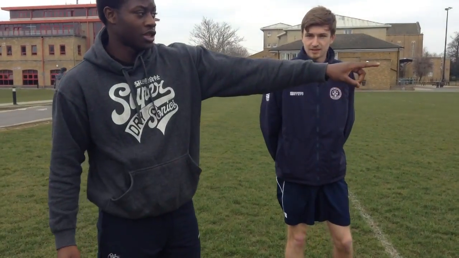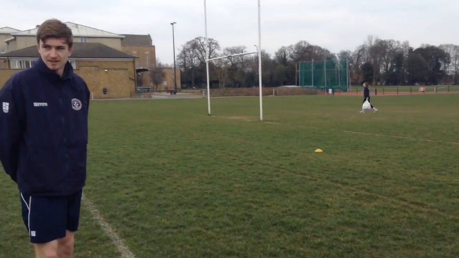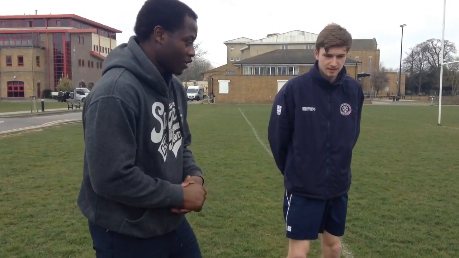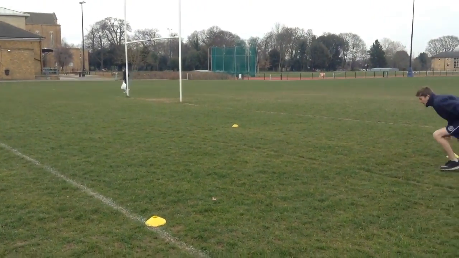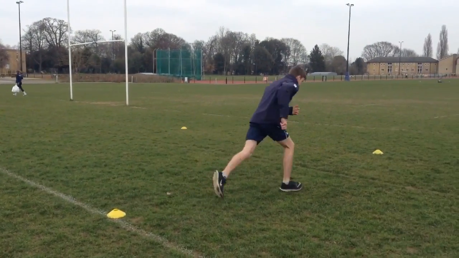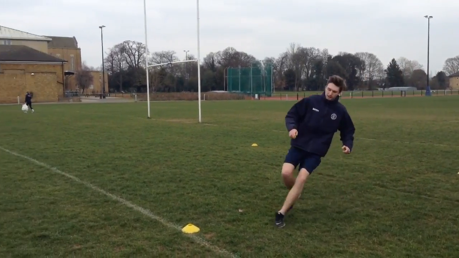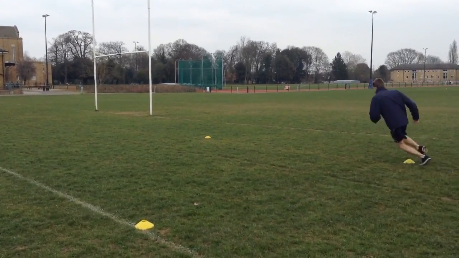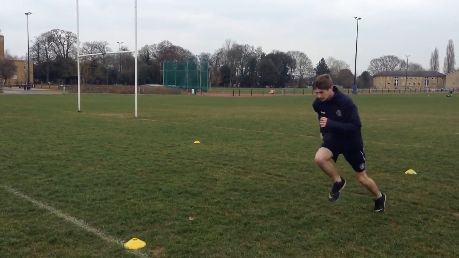So a way to progress this exercise is by adding a cone in, as you can see over there. He'll be doing the exercise as he did before. If you'd like to start it, Fimbo, run up to that first cone and back. This time, he's going to go all the way to the end around the cone. Back here, to the middle cone, up to the top, around and back.